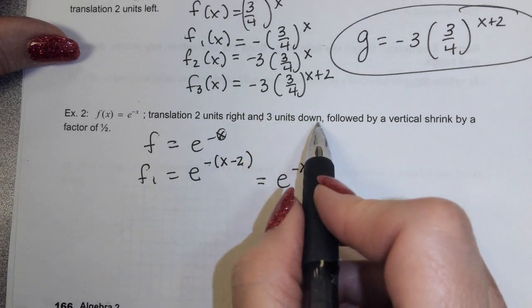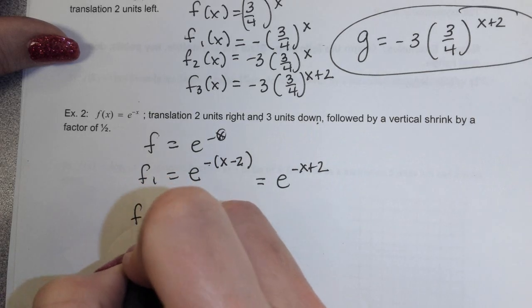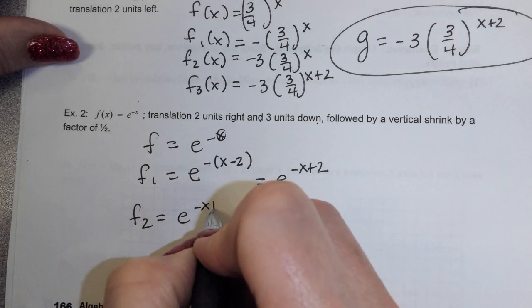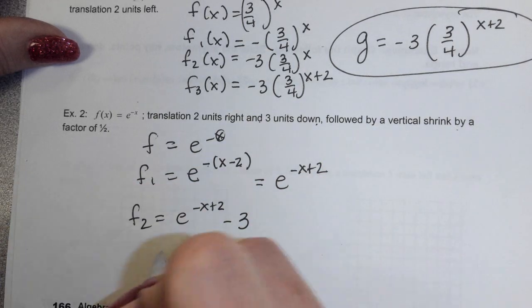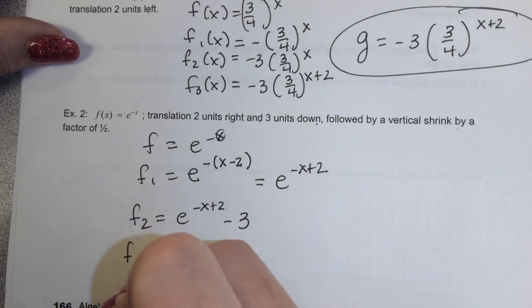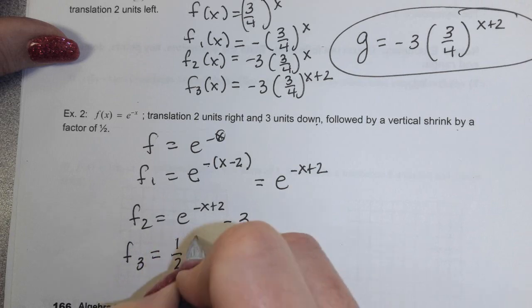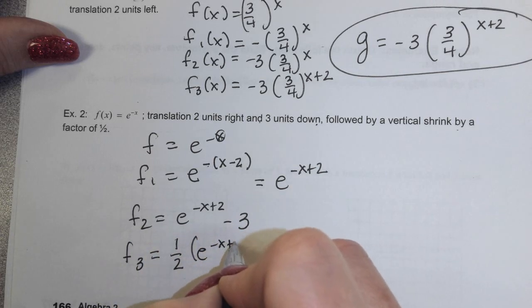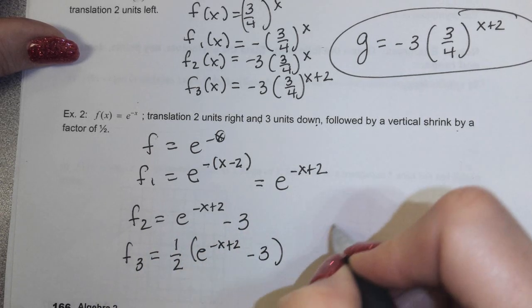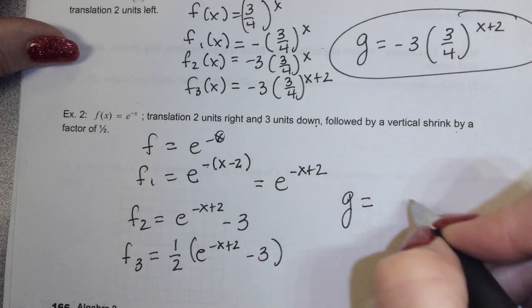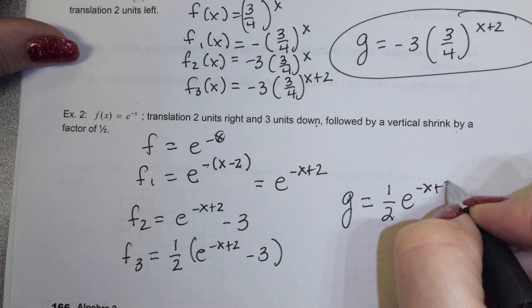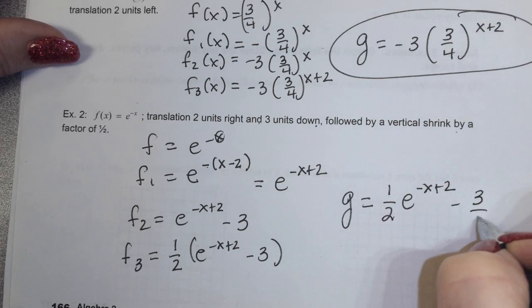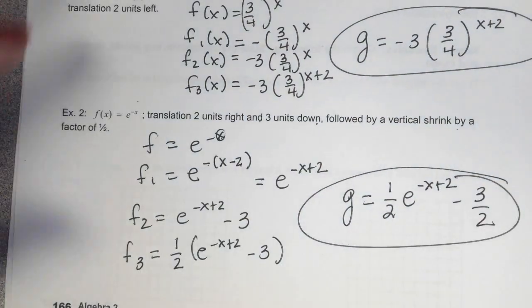Then I have to go 3 units down, and then a vertical shrink by a factor of a half. Now that's going to mean that my entire function has to get multiplied by a half. And so my g function now is going to be 1/2 e to the negative x plus 2 minus 3/2. That would be the g function.